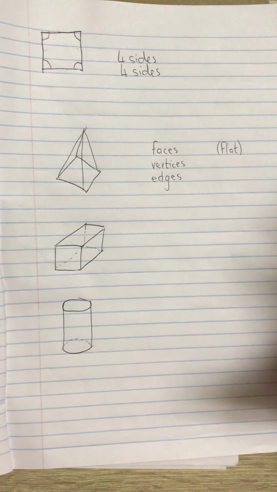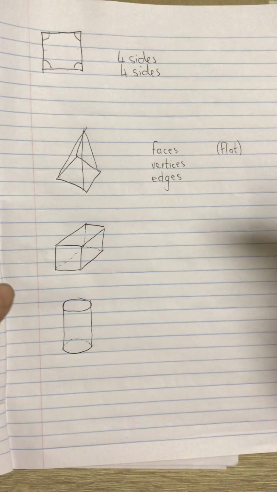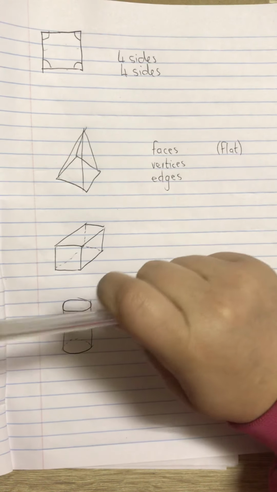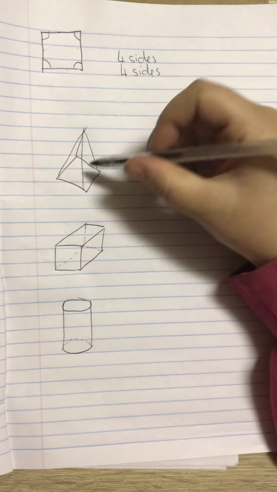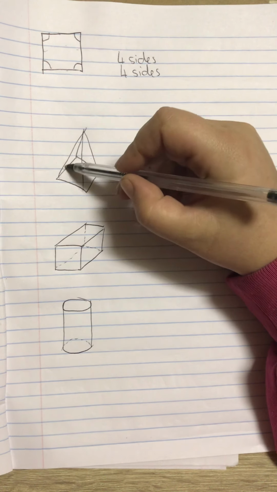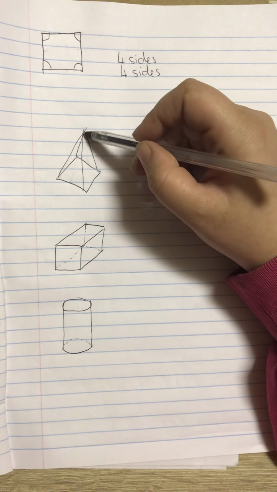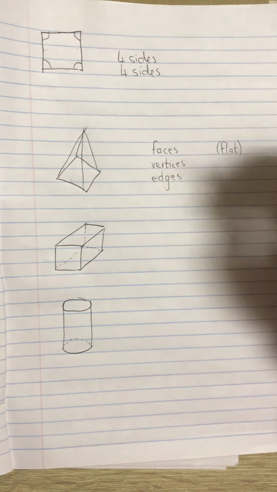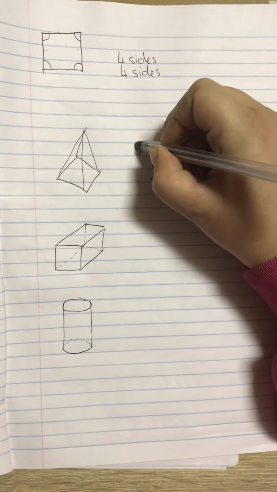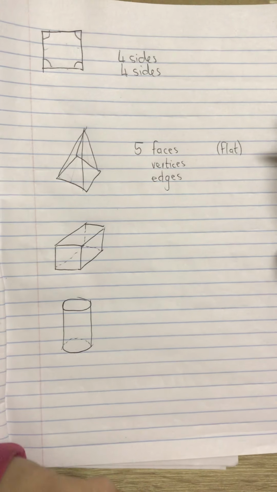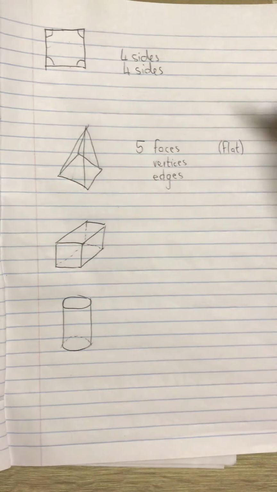You will have to see the shape in your mind. So, the bottom counts as one face, another face goes up the side, another face goes up the opposite side, another face goes up this side, and another face goes up that side at the back. So therefore we have 5 faces for this pyramid. Okay.